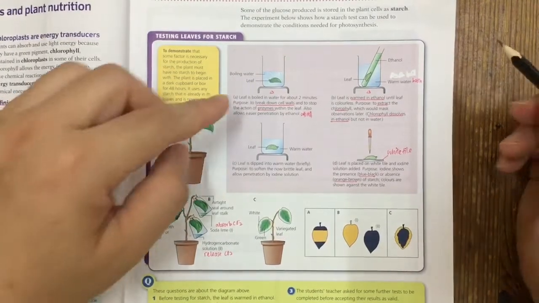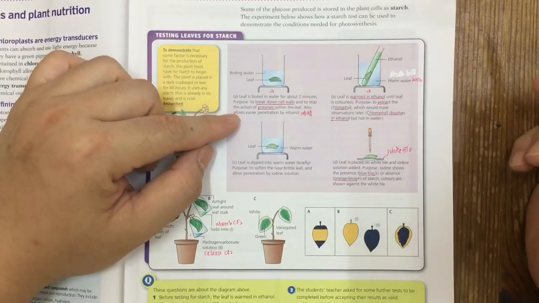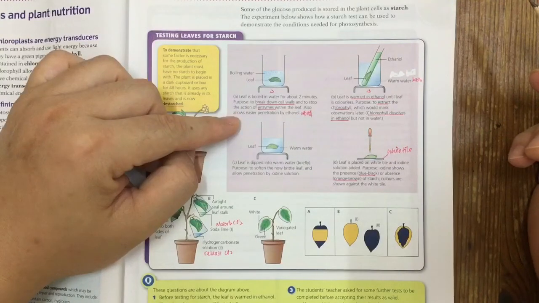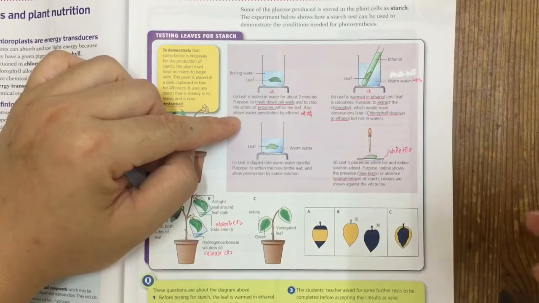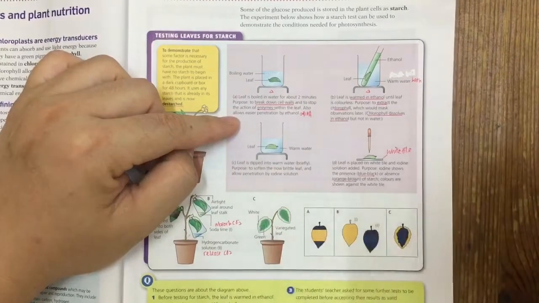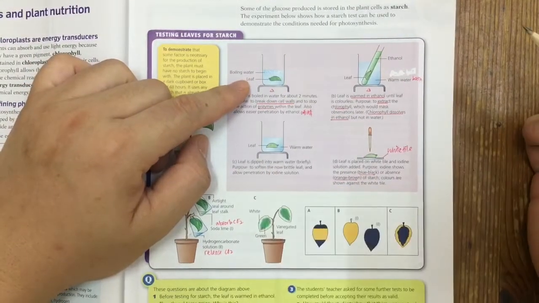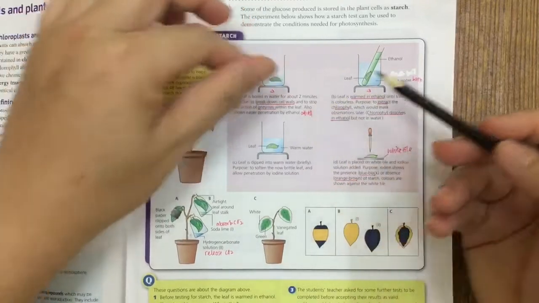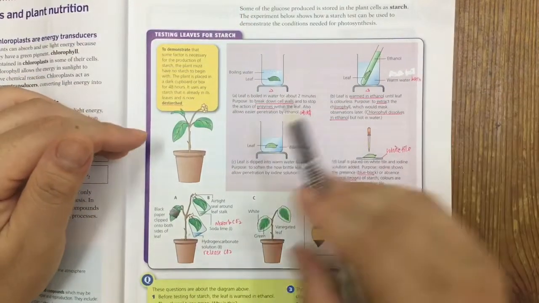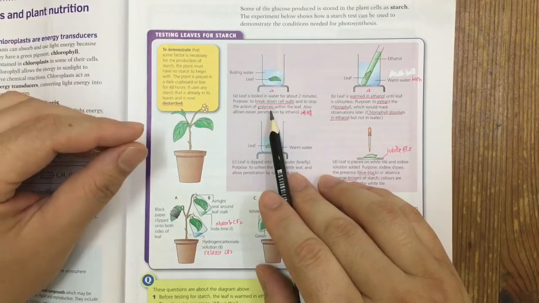So this is the way we do the iodine test. The very first keyword is boiling water to break the cell wall, for 2 minutes, so the leaf will become very soft, and it also stops the activity of the enzyme.